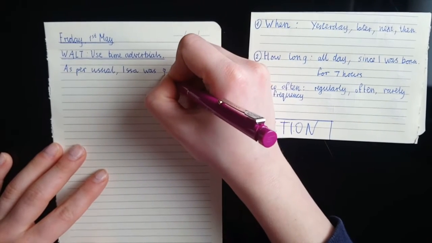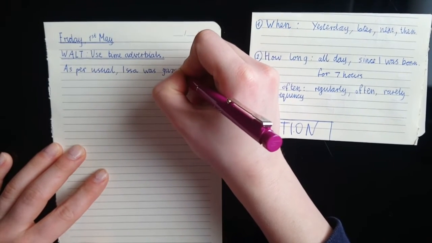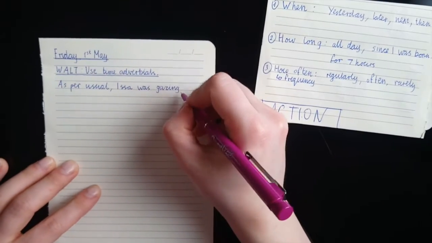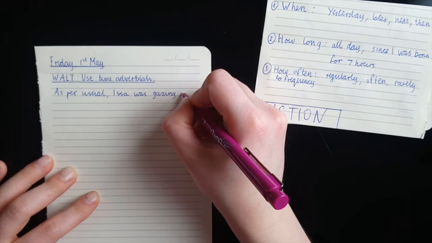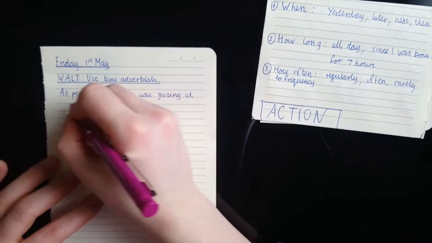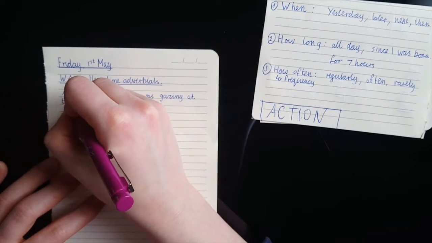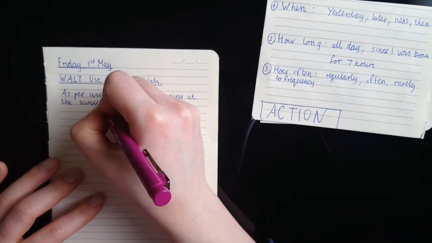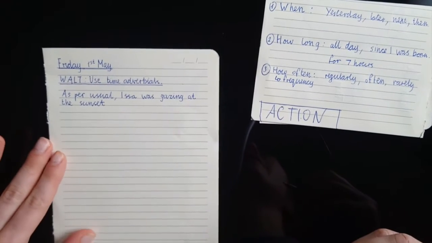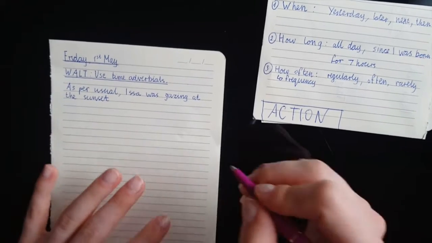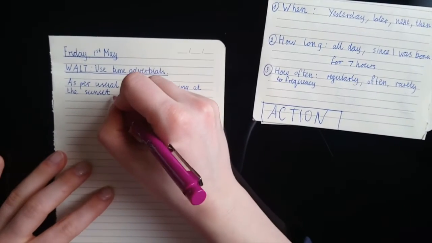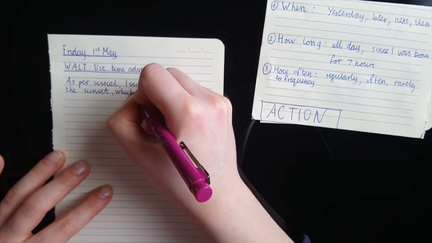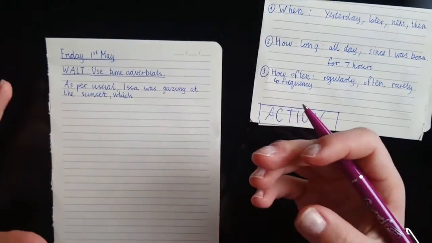was gazing rather than looking. I'm going to use my power word. Was gazing at the sunset. And what I could do here, I could actually add a relative clause. Isa was gazing at the sunset, which, and I want to discuss the colors.